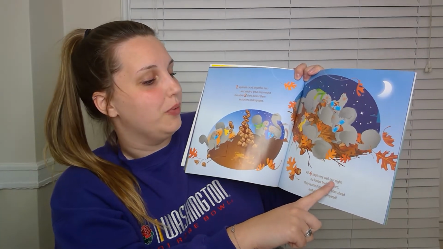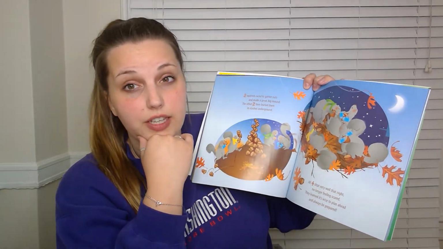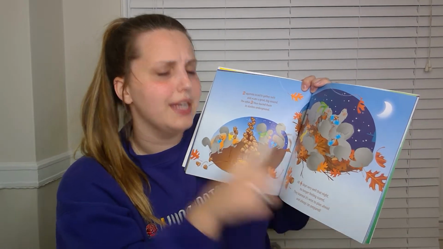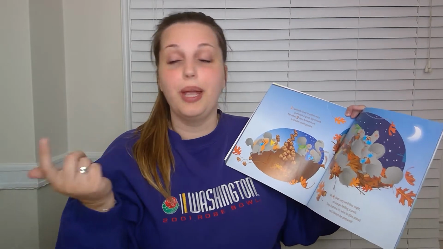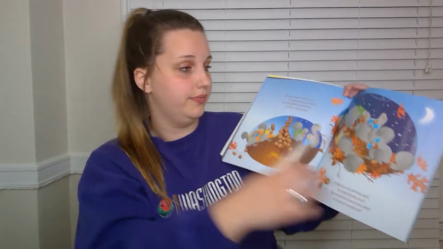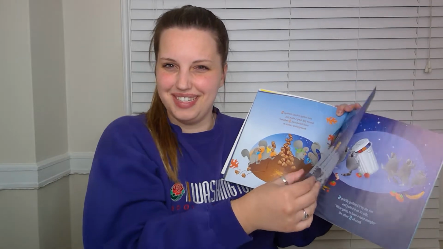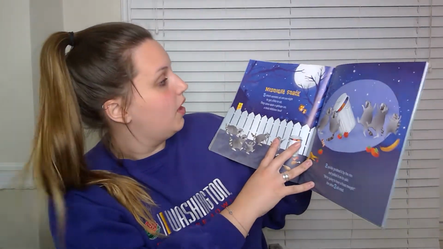All 4 slept very well that night, no longer feeling scared. They learned it's wise to plan ahead and always be prepared. There's our lesson that we're learning. It's important to always plan ahead and be prepared. Ooh, I love this story. I like that there's adding, we could do subtracting, we could think about missing add-ends, and we're learning important life lessons all in one book. Ooh, I'm gonna have to get this book for my classroom.